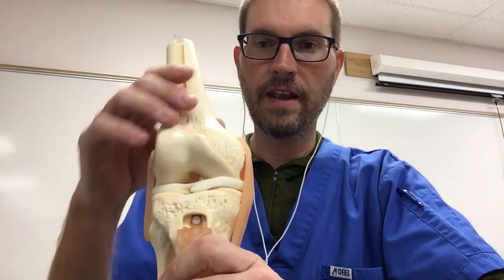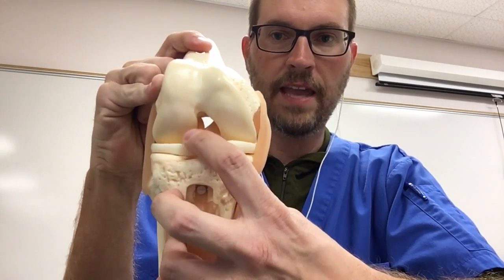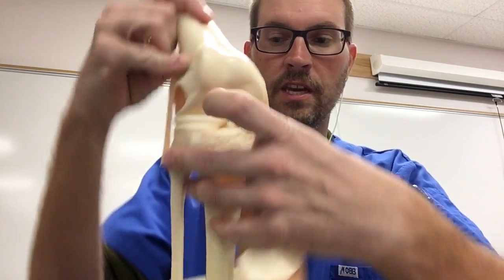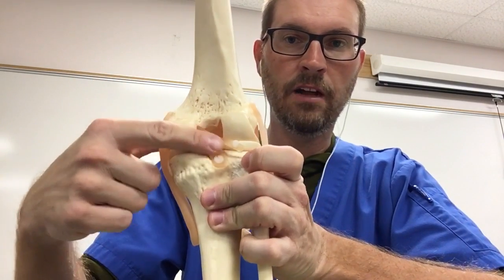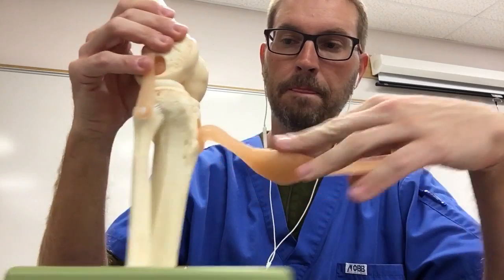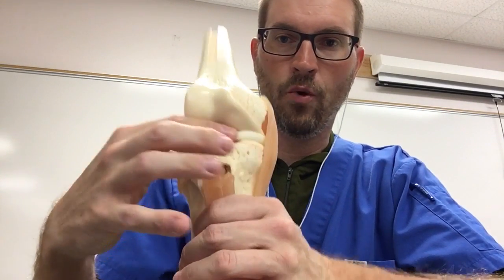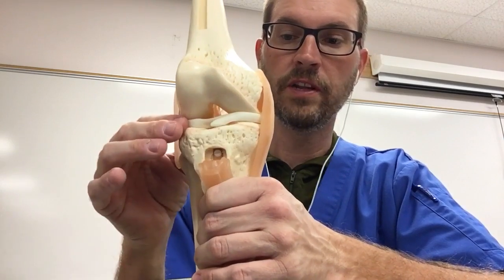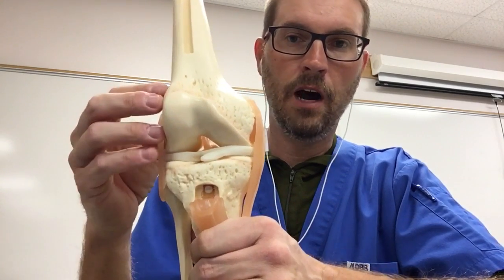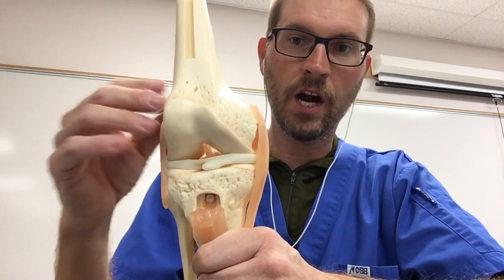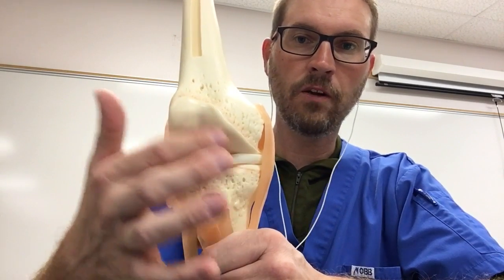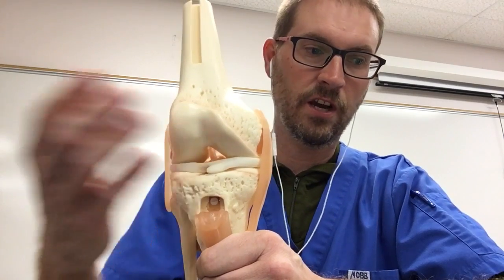You then have your ACL, the anterior cruciate ligament, and back there you can see the PCL, the posterior cruciate ligament. You've got your meniscus down here, which provides extra cushioning and stability to the joint capsule. You then have your condyles, your lateral condyle here, your medial condyle here, and of course this is covered in articular cartilage.